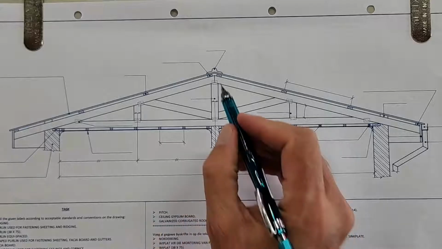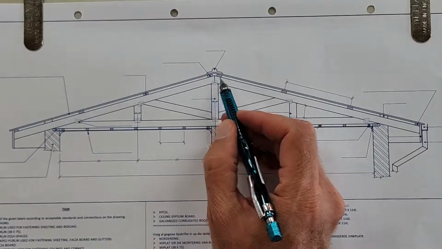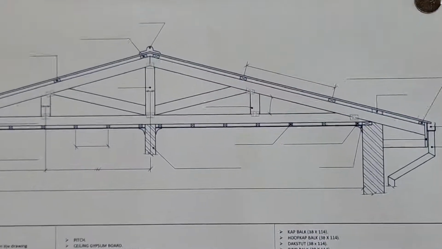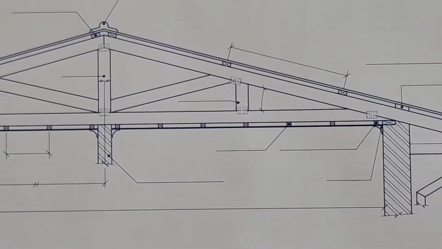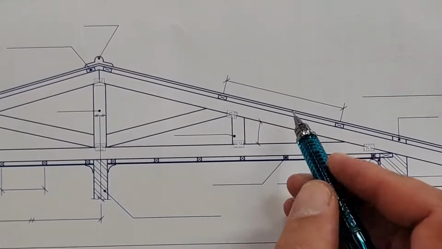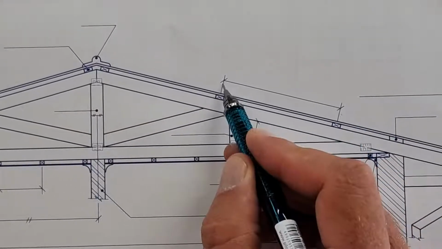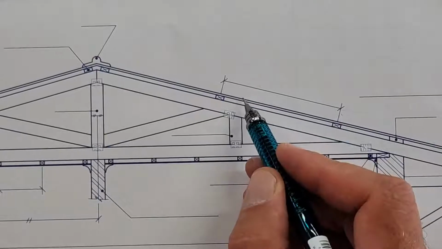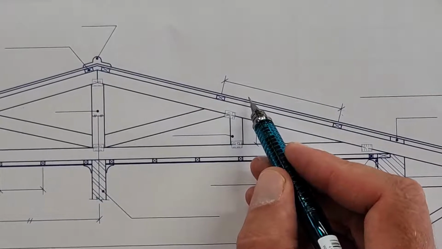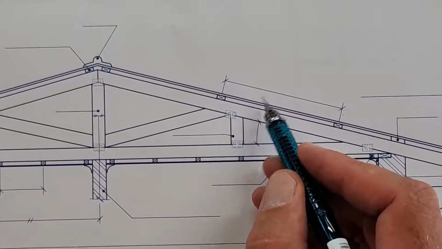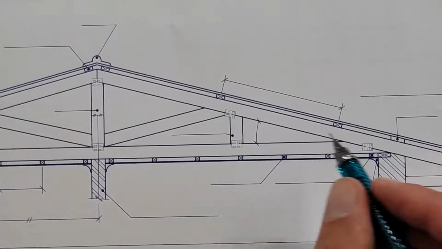All right, then we go to the right hand side, they're talking about the equally spaced purlins here. Gelyk, ewe gespasieerde, hulle noem dit wiplatte. Wiplatte in Afrikaans, it is purlins, P-U-R-L-I-N in English.